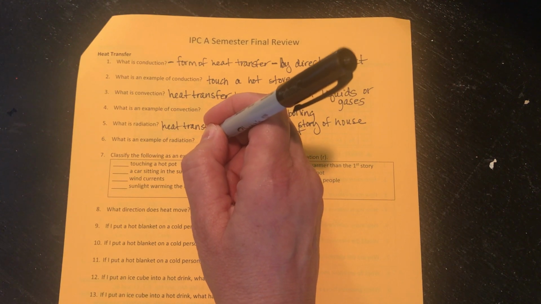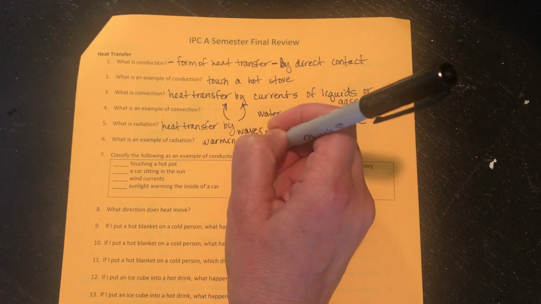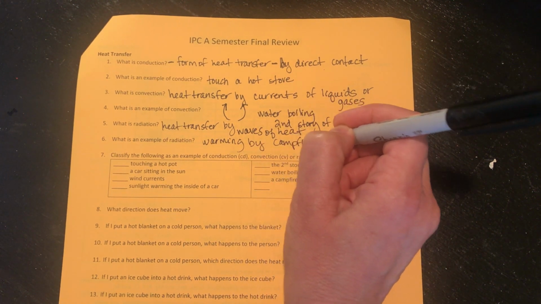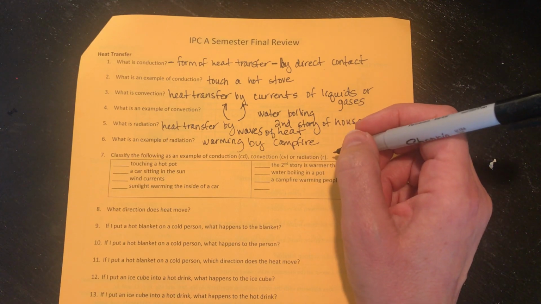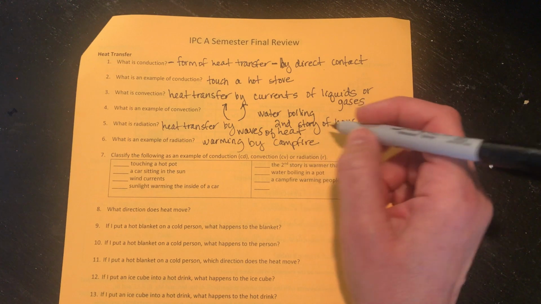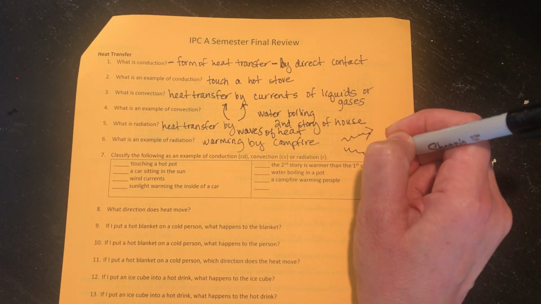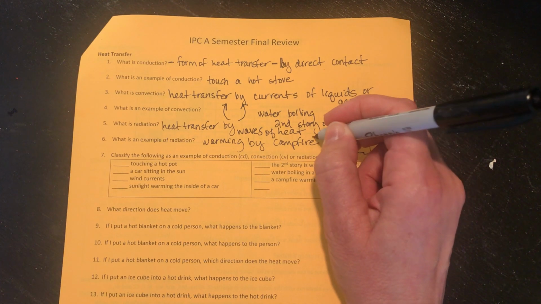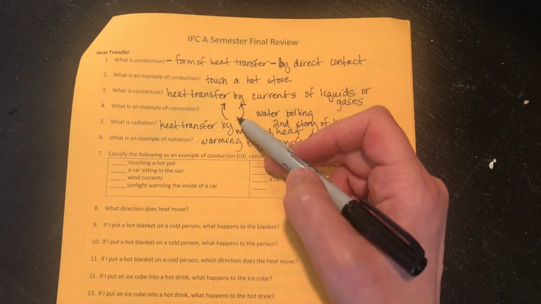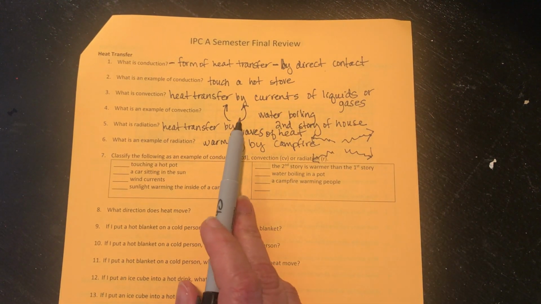We'll say warming by a campfire, or by a fireplace, right? You're not actually touching it. You're not touching the fire. And we're not talking about currents right now. It's more radiating out. If you see little symbols like this that kind of look wavy, that's going to be your symbol for radiating, okay? Radiant energy. The currents like this are going to be your symbol for convection.